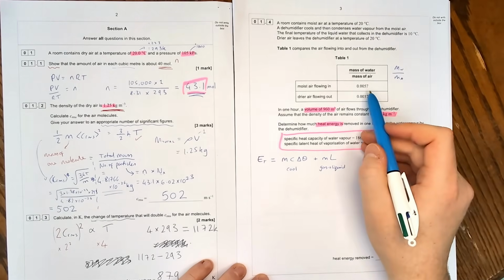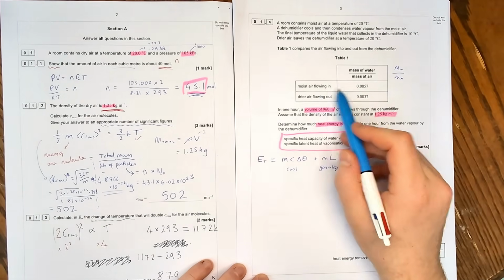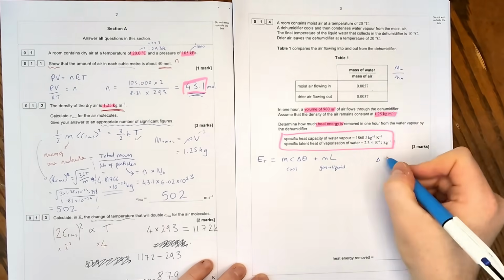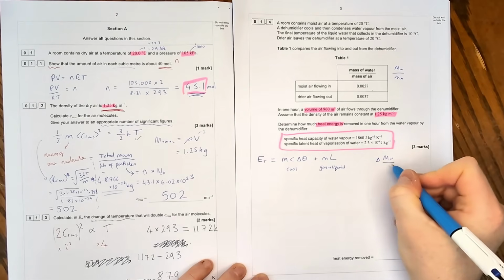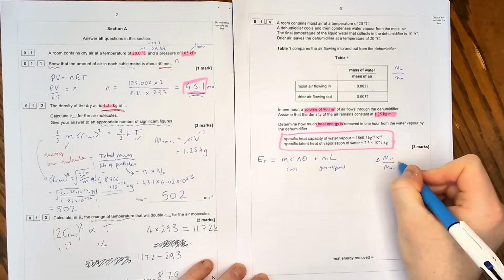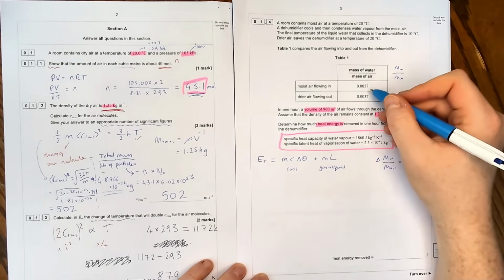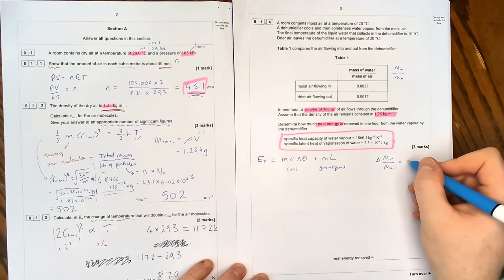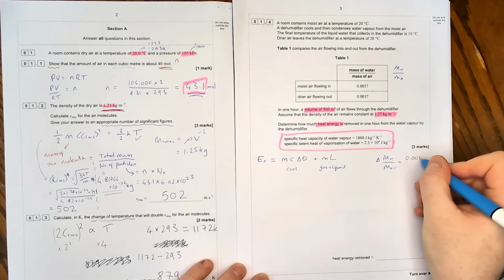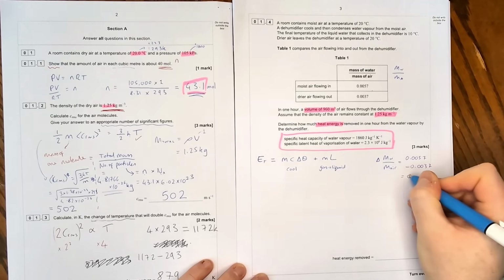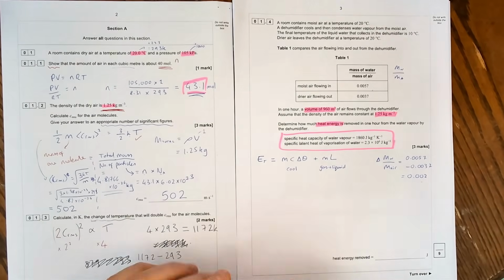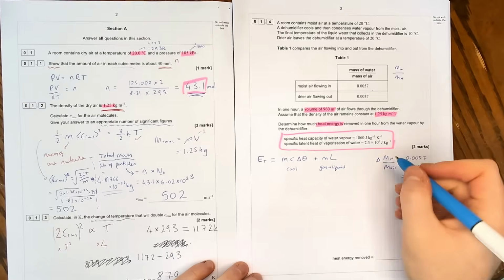Now, the change between what comes in and what comes out, the change in that ratio, mass of water divided by the mass of the air, we can find by just subtracting those two things. So if you do 0.0057 take away 0.0037, we're left with 0.002, which makes life a bit easier to deal with. And the important bit is, now we know that, we're trying to find this mass of the water so we can use it in our equation.